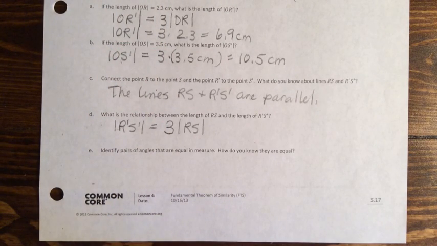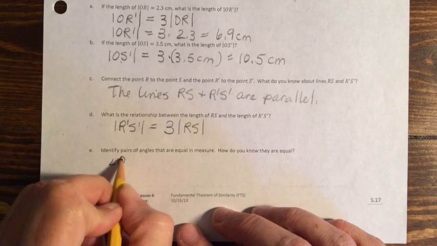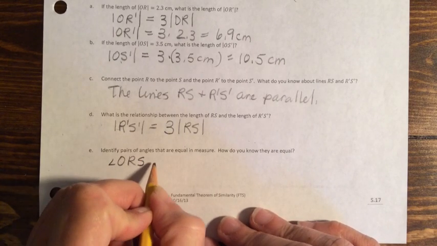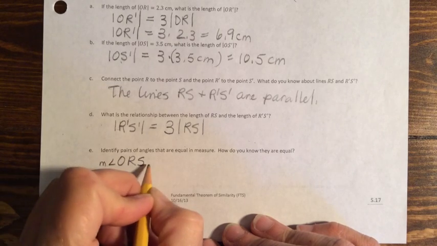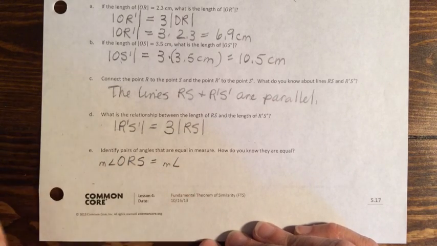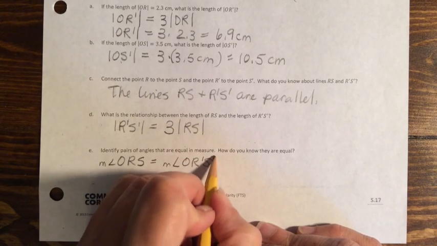And we're asked to identify pairs of angles that are equal in measure. And how do we know they are equal? Well, we know that the measure of angle ORS is equal to the measure of angle OR prime S prime.